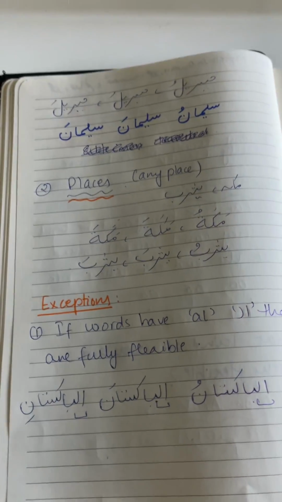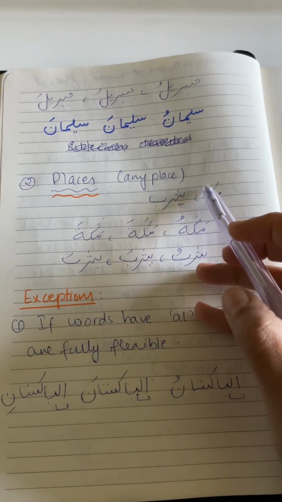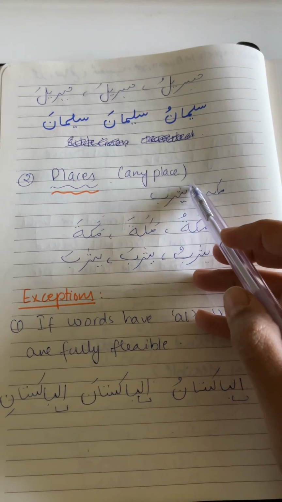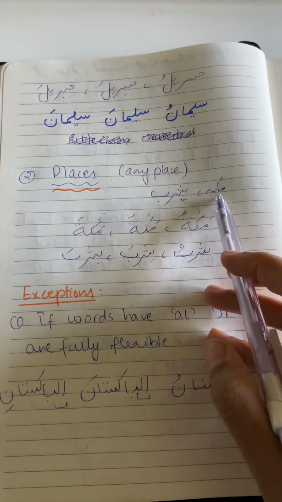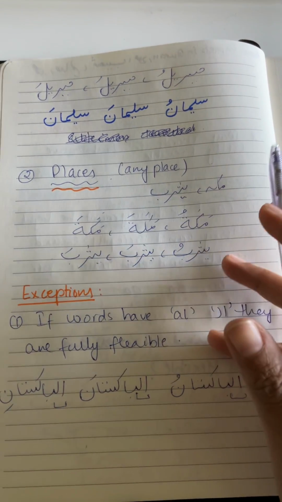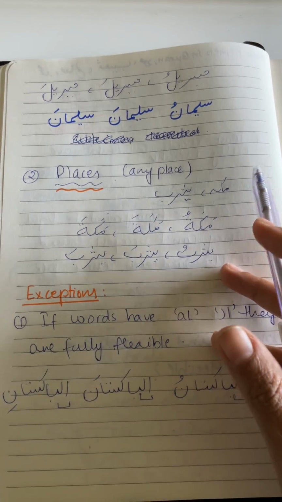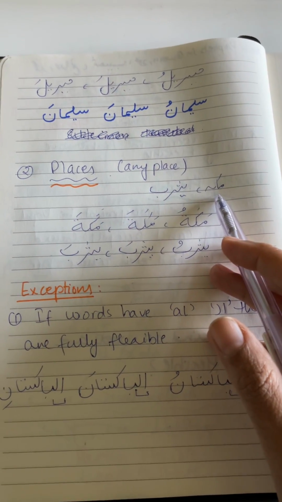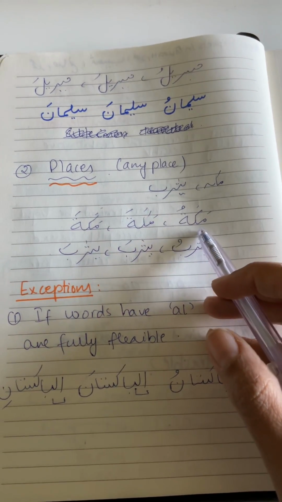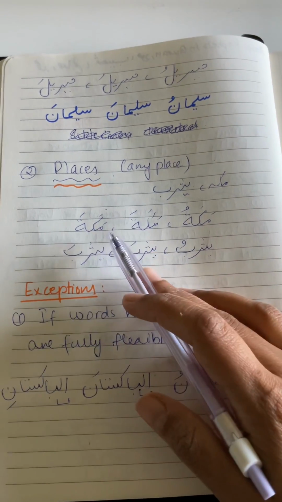And then the first words that are partly flexible are the non-Arab names, and the second words are the places, the names of the places. So like Makkah, Yathrib. One might say that Makkah is an Arab place, but no, it's a name of a place. So this name of the place is partly flexible. That means that it can come as Makkatu, Makkata, Makkata.